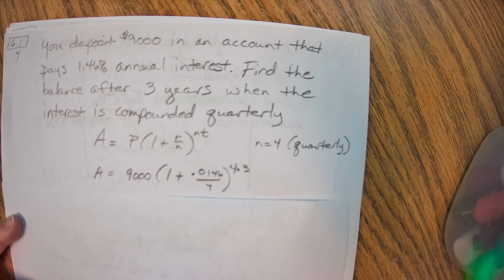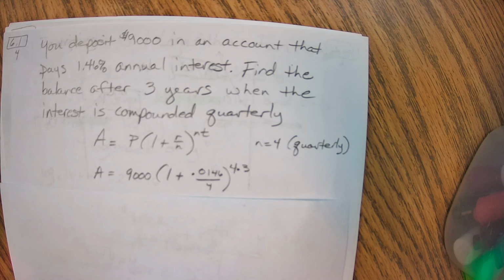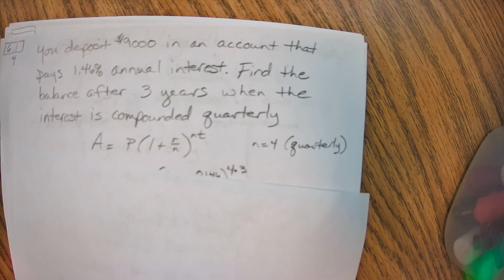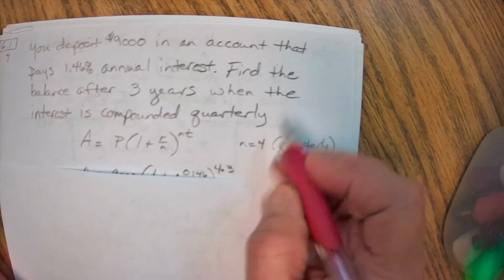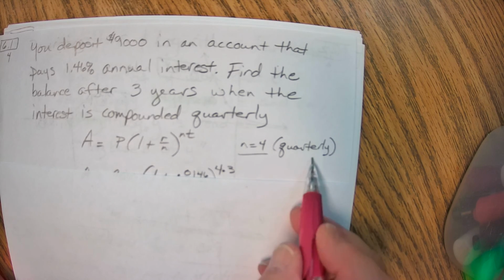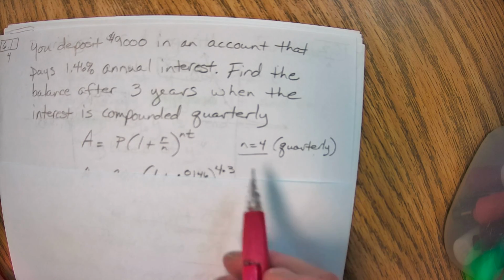And let's do a problem with that formula. So you deposit $9,000 in an account that pays 1.46% annual interest. Find the balance after 3 years when the interest is compounded quarterly. Okay, so N is 4 because it's compounded quarterly.